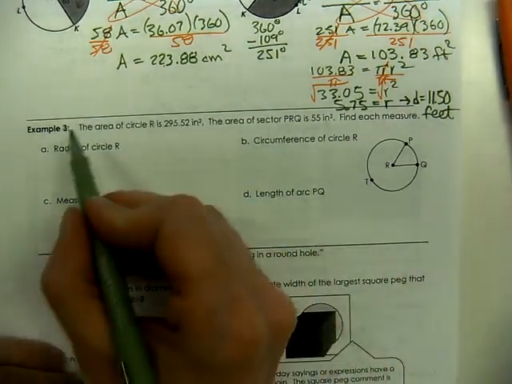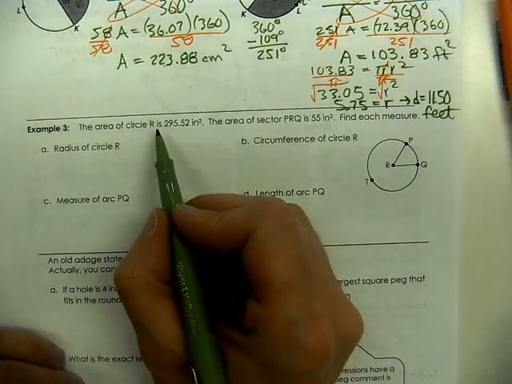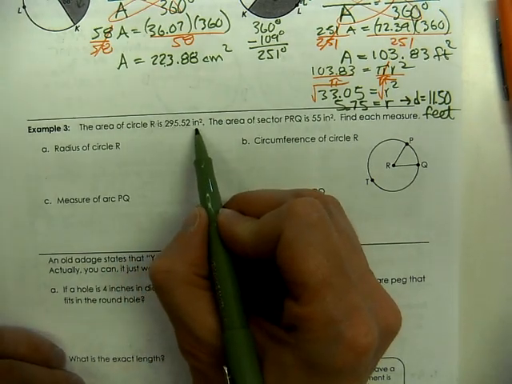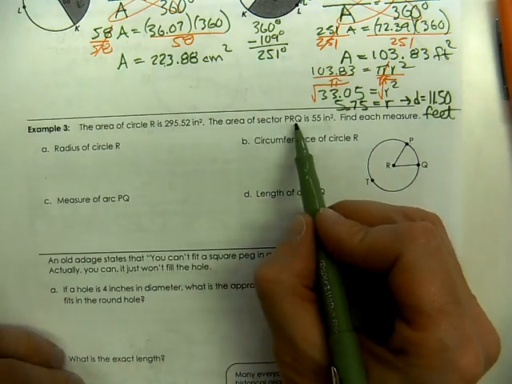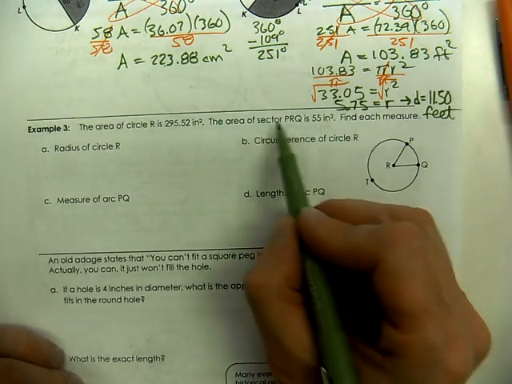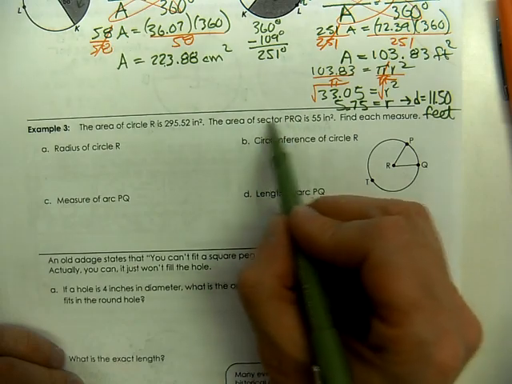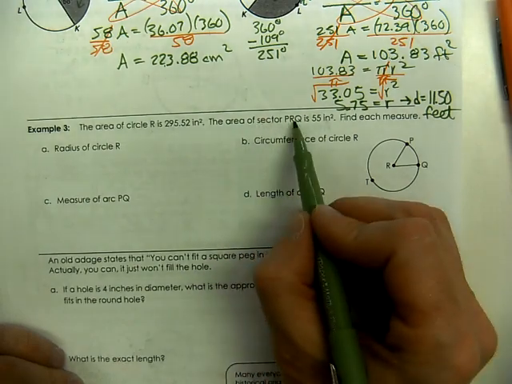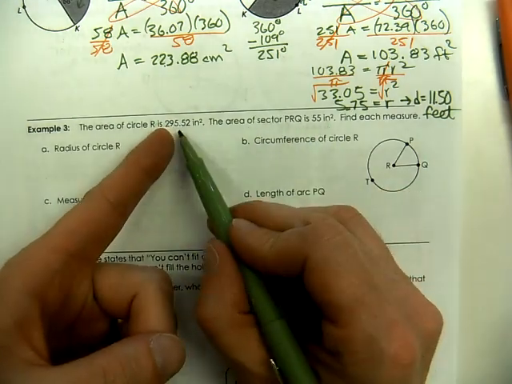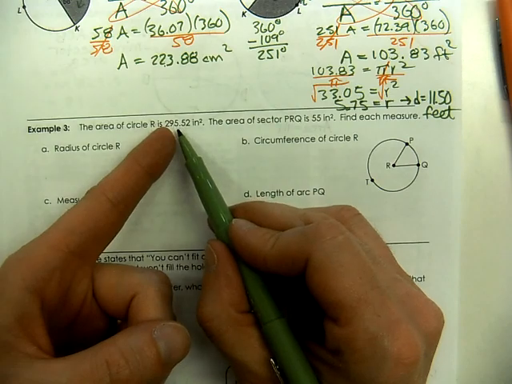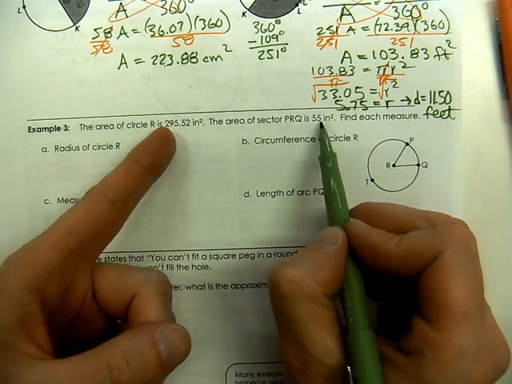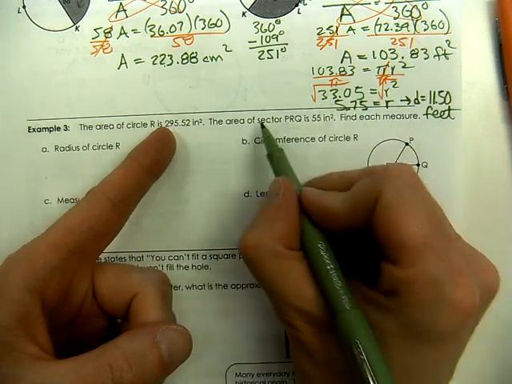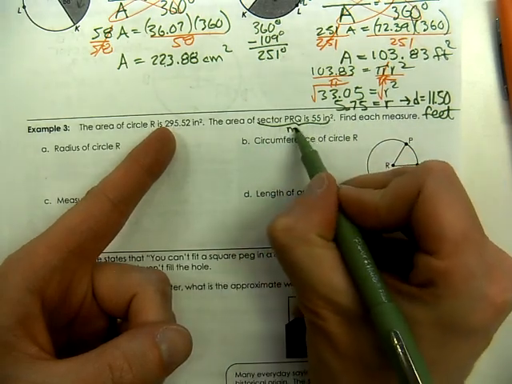All right, so it says the area of this circle, R is at the center. The area is 295.52, that's in inches squared. And the area of the sector of PRQ is 55. Now remember, this doesn't really clarify whether we're talking about the minor sector or the major sector. So you want to compare these numbers. If the total area is 295, rounded up to 300, and the sector area they're giving us is 55, that's less than half. So that is going to be the minor sector's area.